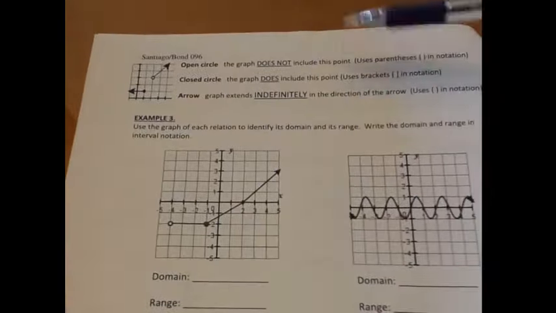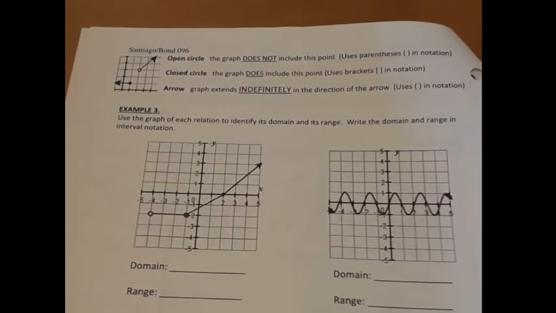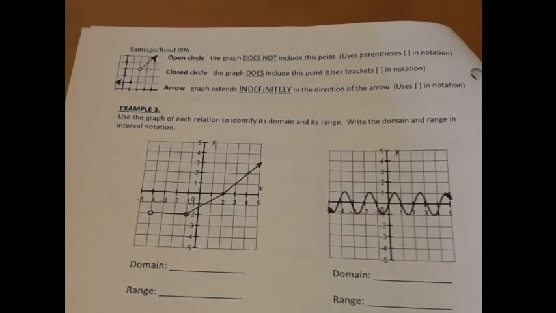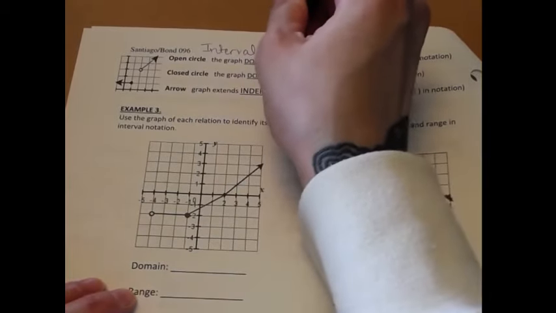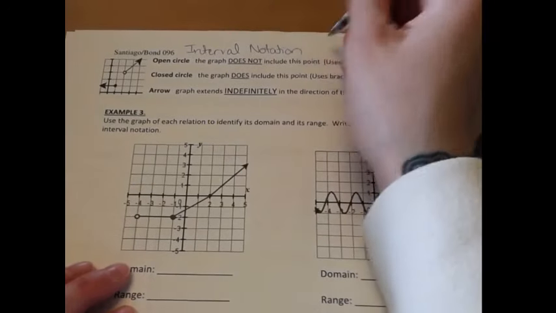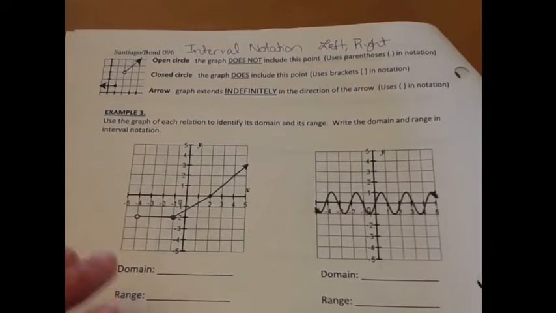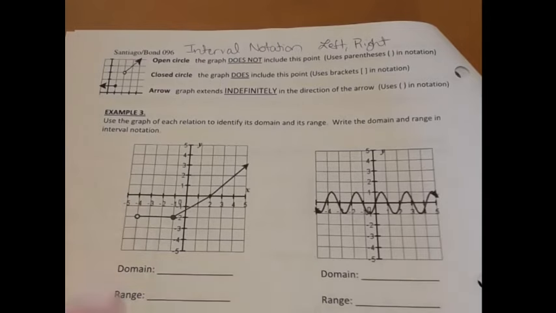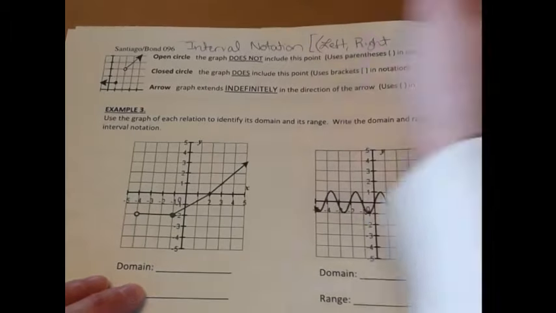Now, what I have up here is a quick recap of what we learned last unit when we discussed interval notation. Okay? I'm going to write this down at the top. So interval notation, we learned that interval notation has bounds, right? So we want to look at the left or the lower bound, and then we want to say what's the right or the upper bound. We noticed that when we had an open circle, that referred to a parentheses, but when we had a closed circle, that pertained to a bracket.